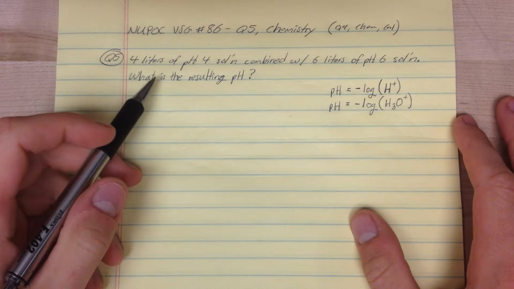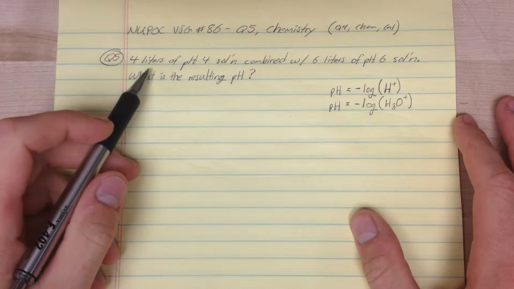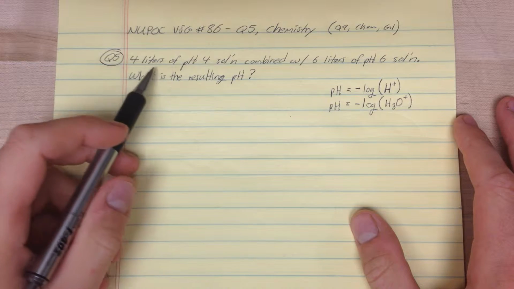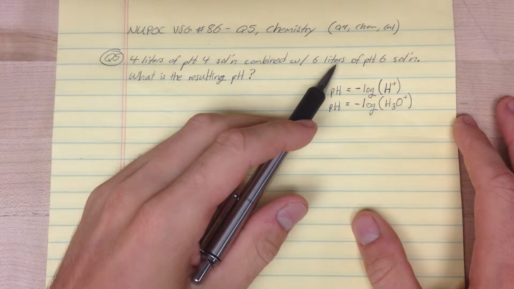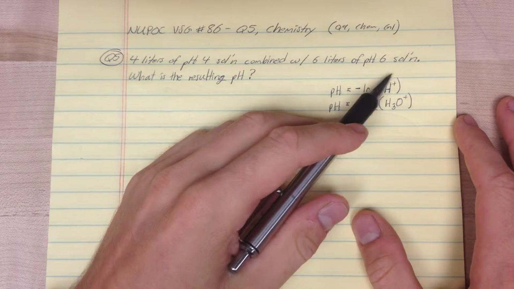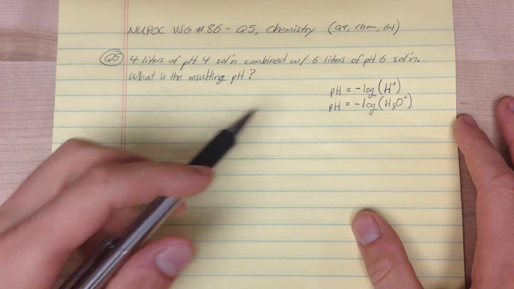Let's take a look at another chemistry problem here. Here we're asked to combine 4 liters of a solution having a pH of 4 with 6 liters of a solution having a pH of 6 and to find the pH of the resulting solution.